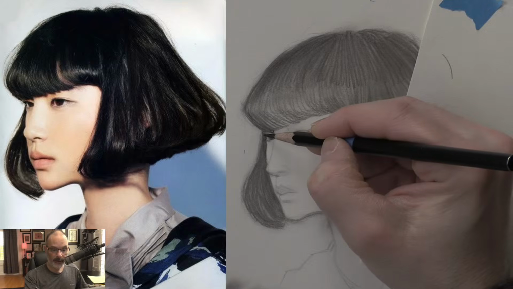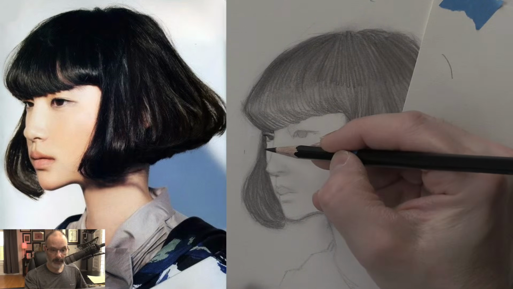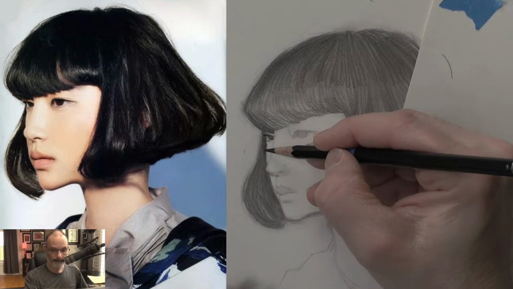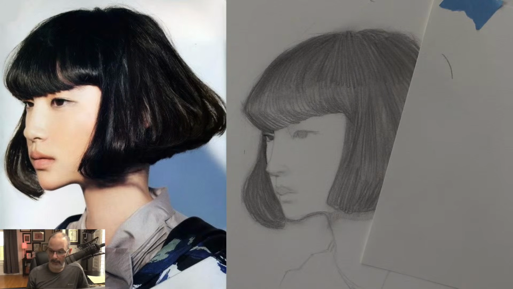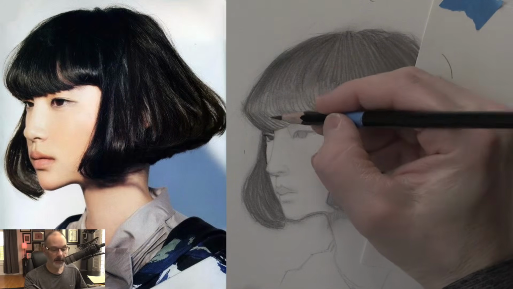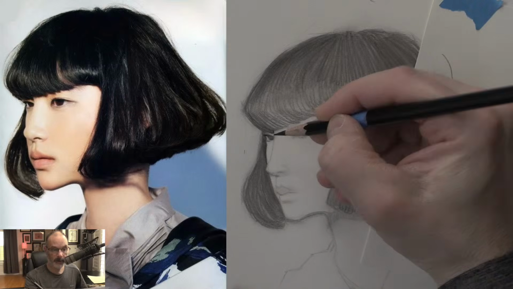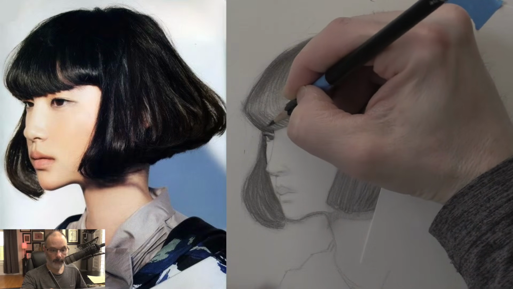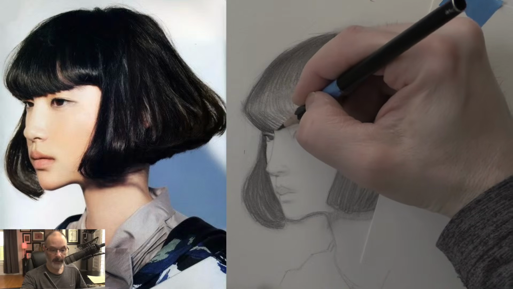And this is not thick, this part of the hair, but I'm going to leave it thick. Okay, so clarify the edge. I'm pressing down a little bit harder there. So this is the bridge of the nose. Very, very dark hair.